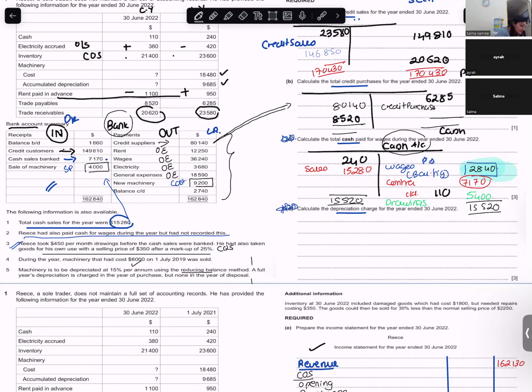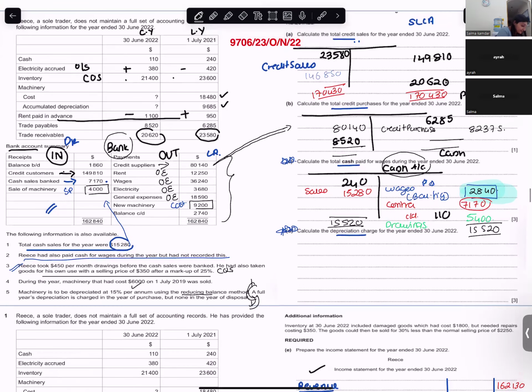Again, what is the depreciation policy? Reducing balance method. Policy? Reducing balance method. Policy. A full year depreciation is charged in the year of purchase, but none in the year of disposal. Okay, fine. Now let's talk about the machinery that we have.